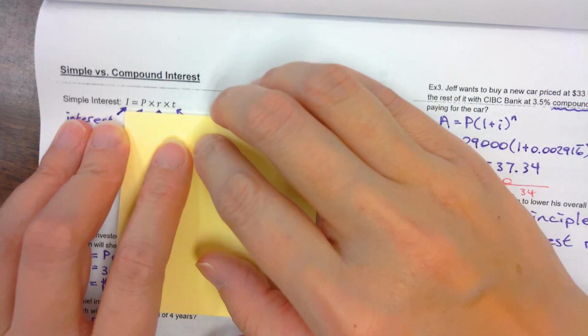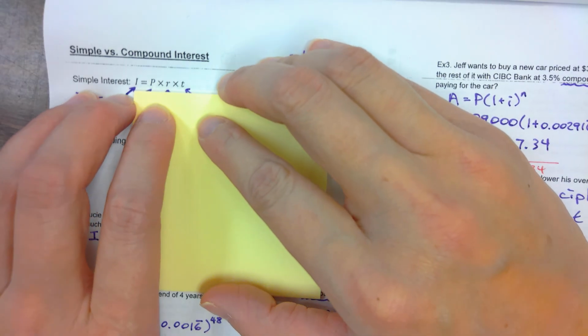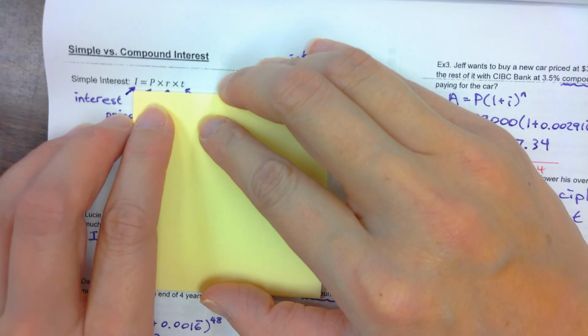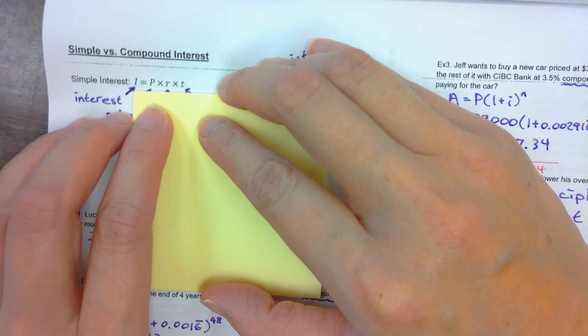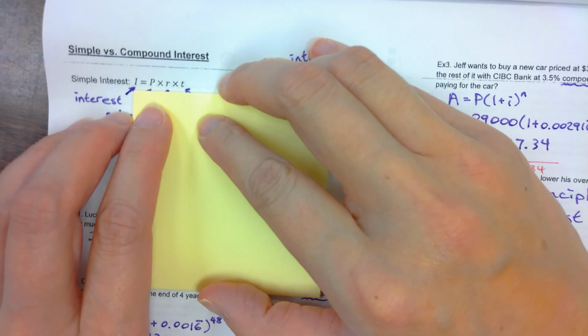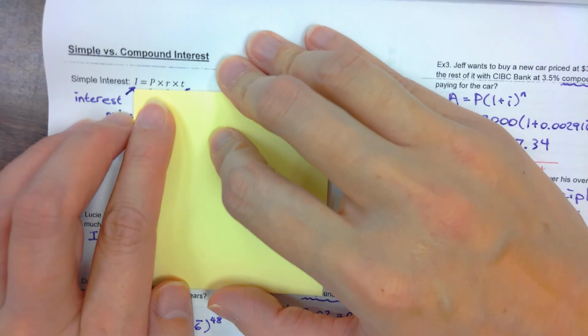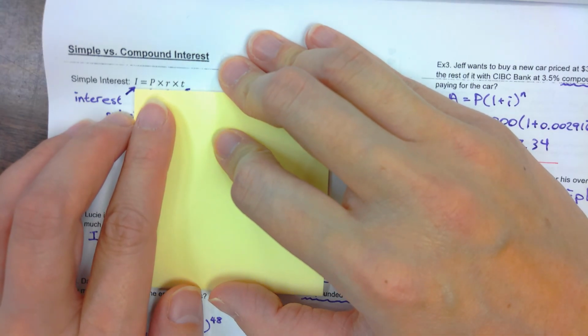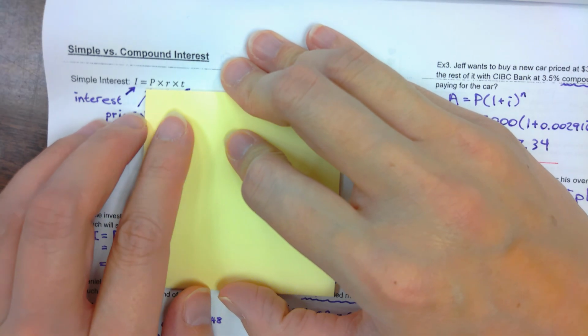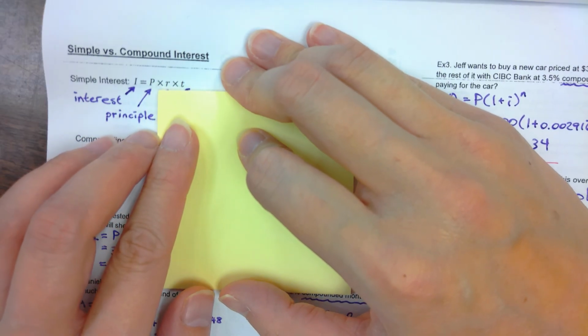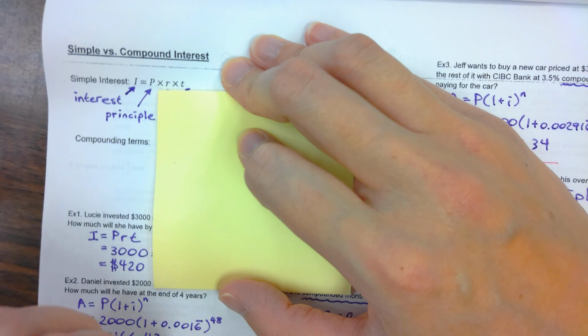Okay, so let's figure out what each of these letters stands for in the simple and compound interest formulas. So I, what do you think I stands for? Martin? Interest, yes. P, this one is a little trickier, not as obvious. Okay, Martin. Principal, right? So not the principal at our school, but principal amount. So your initial amount, your investment amount.